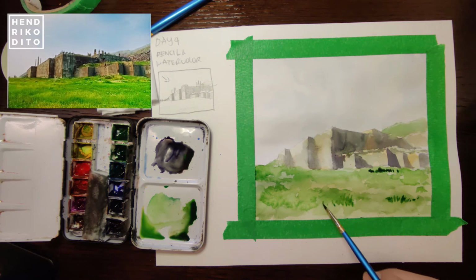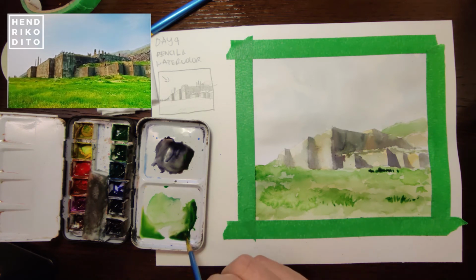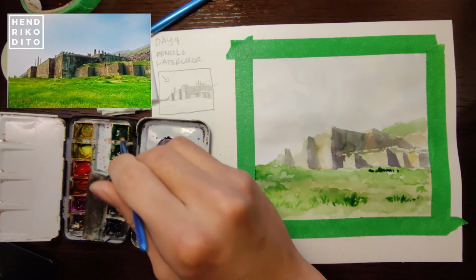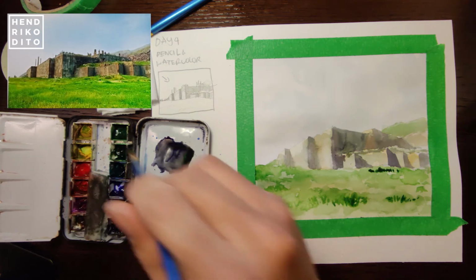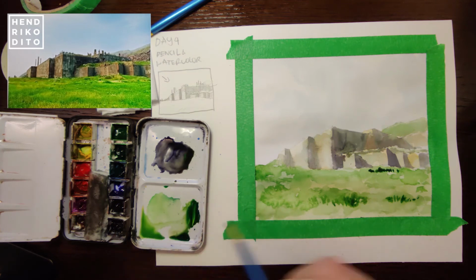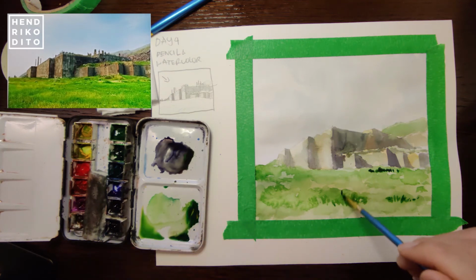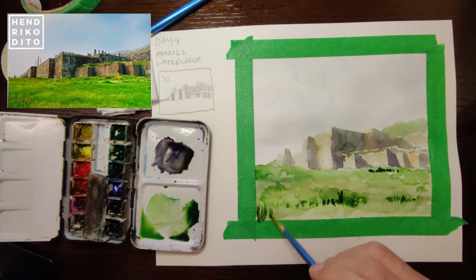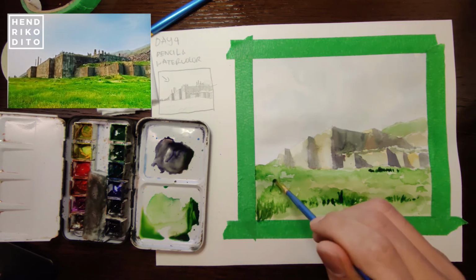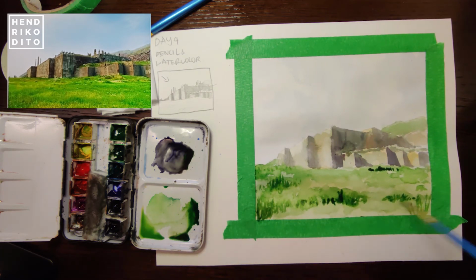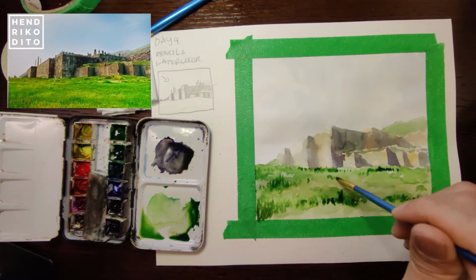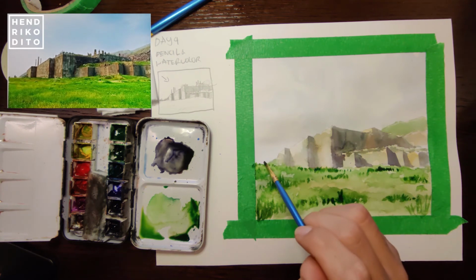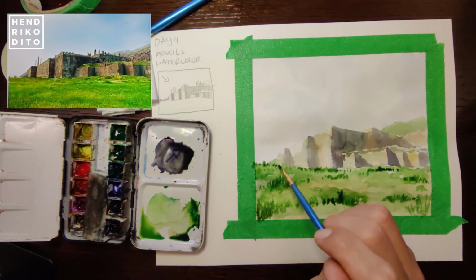And this is the detail layer where you put more details. It's the grass. There is something behind. I'm just going to draw in here as well using this color.